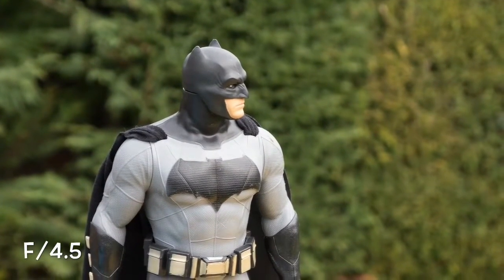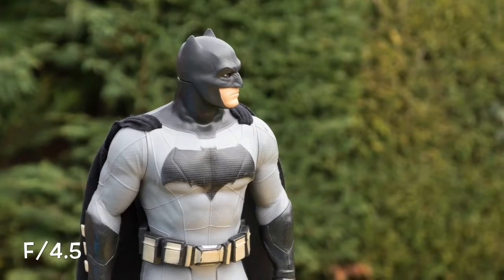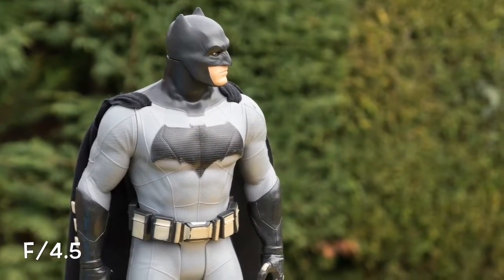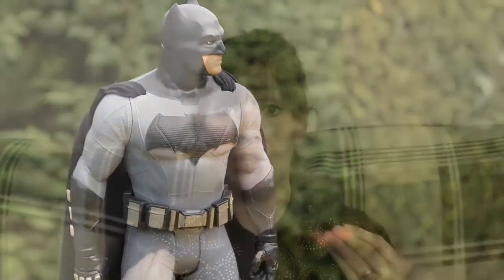You can see that Batman is in focus. He was my focal point in my camera. It's a brighter image because more light got in through the lens because that hole was bigger. Smaller F number, bigger hole, more light gets in.